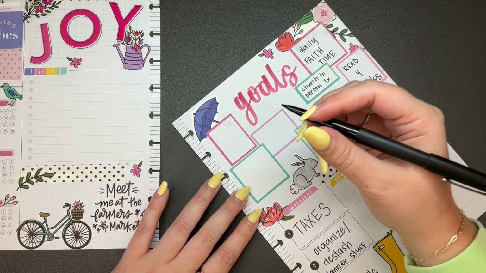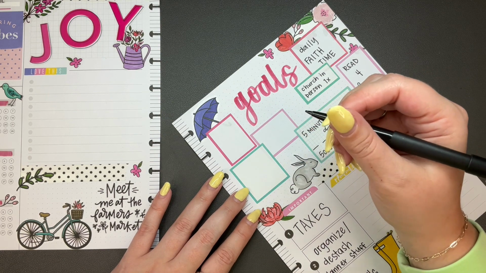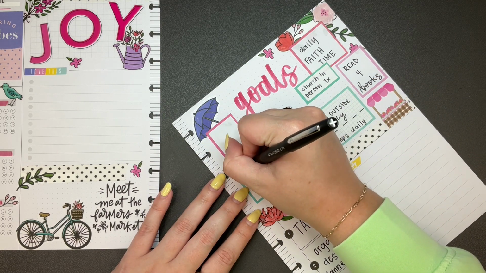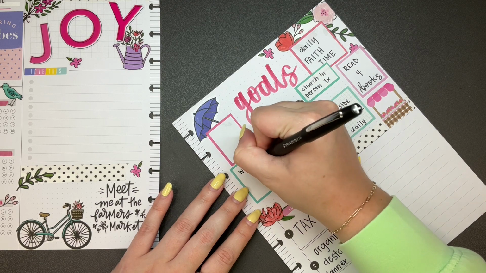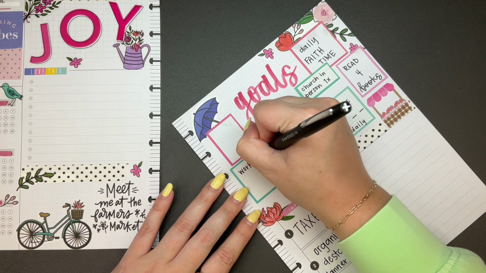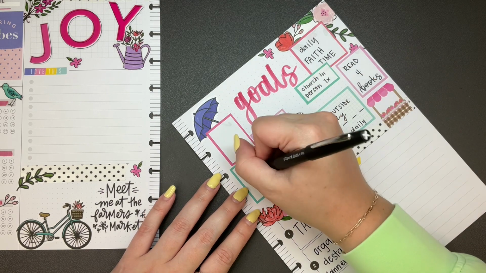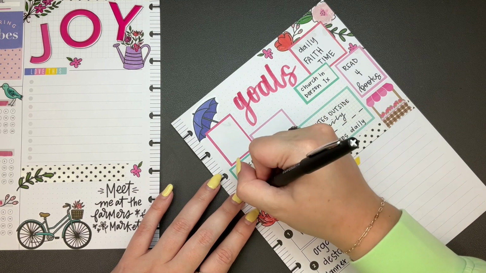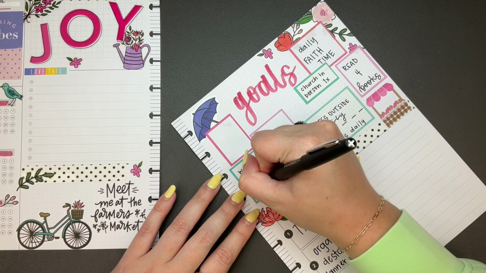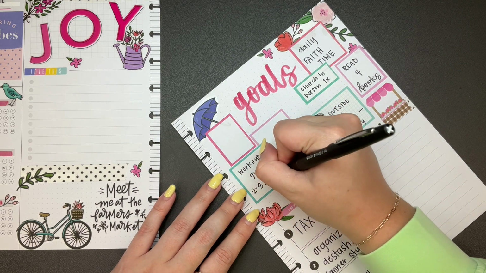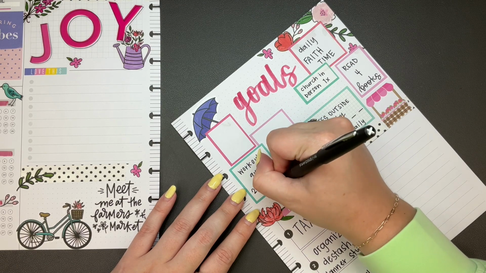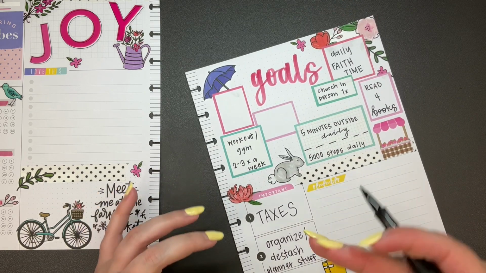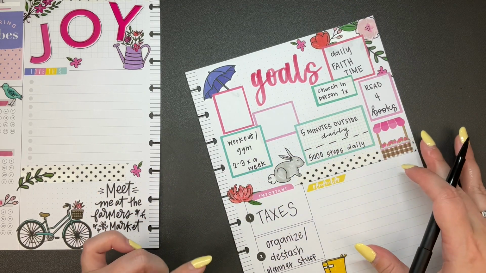All right, this one, we're gonna do workout/gym. I want to get back in my routine because I was doing this before I traveled in March. 2 to 3 times a week. I was going 3 times a week before all of my traveling. So I would love to get back into that habit.